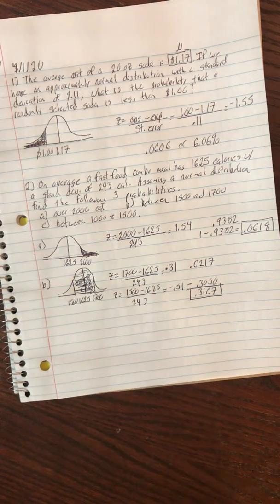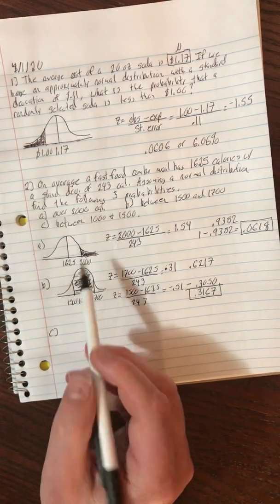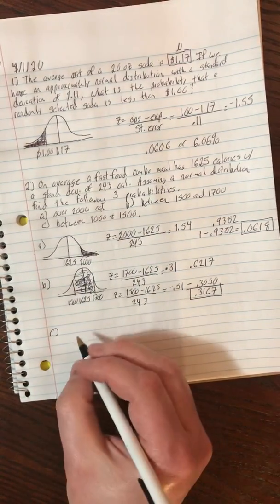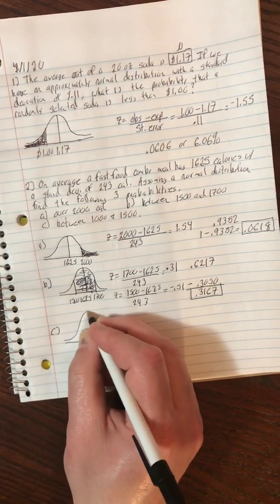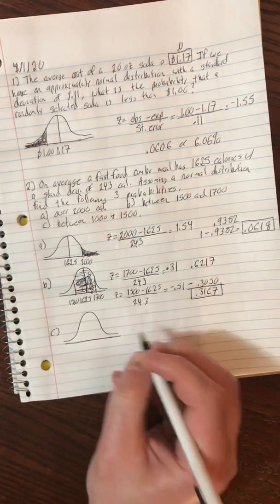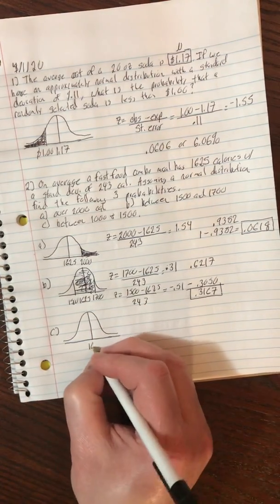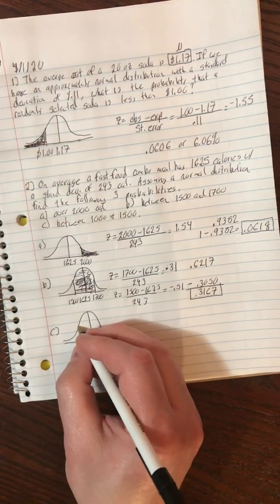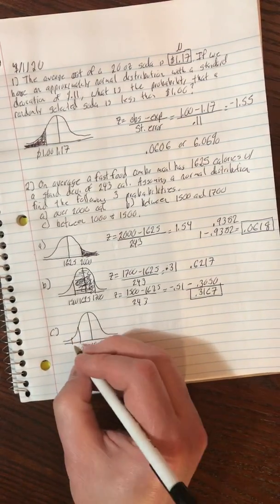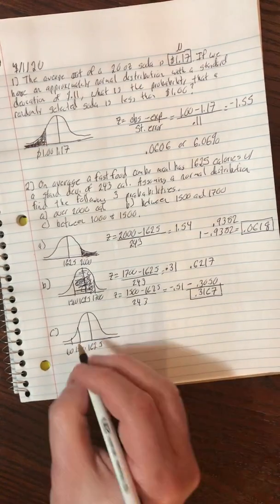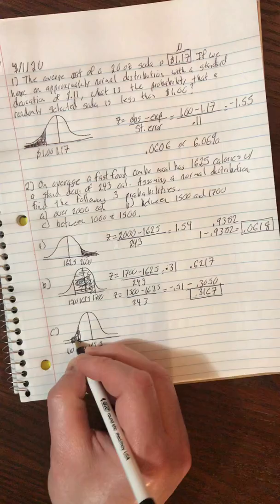Okay. Now what about part C? Part C is said between 1,000 and 1,500. So again, draw your picture. We still have 1625 way up here. We still have 1,500 right here. And we have our 1,000 right here. So what do we do? We fill in between 1,000 and 1,500.